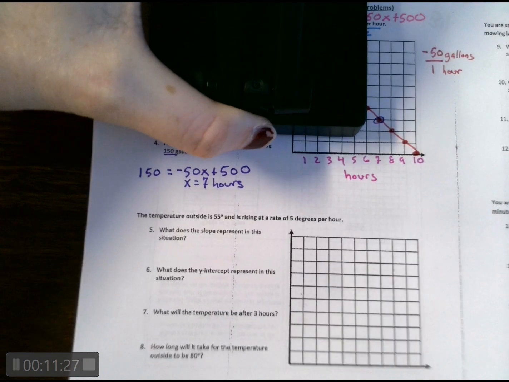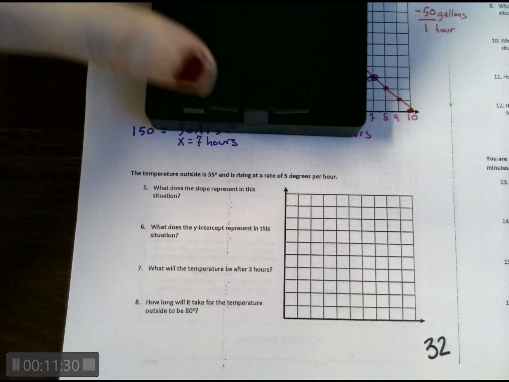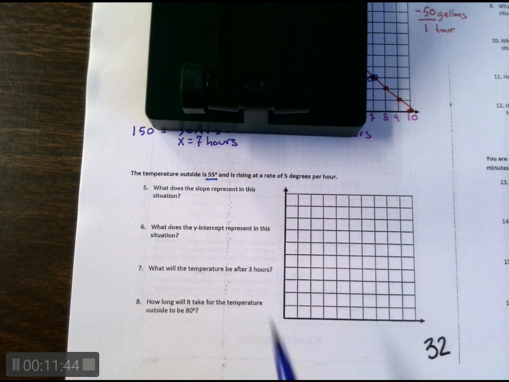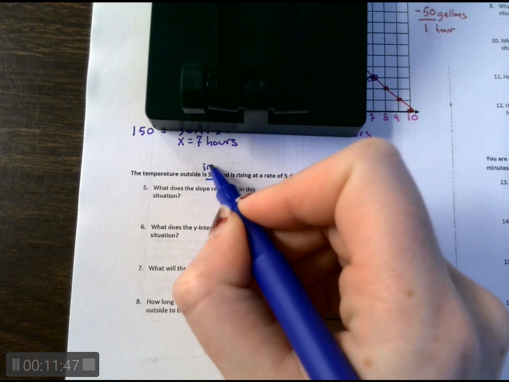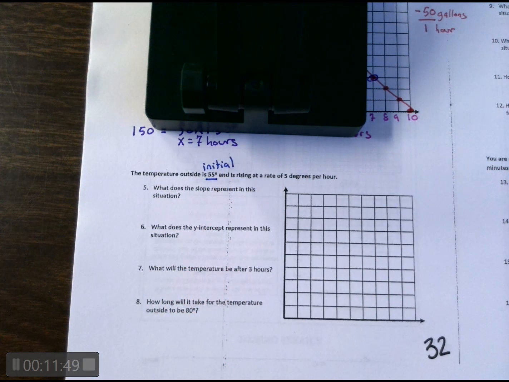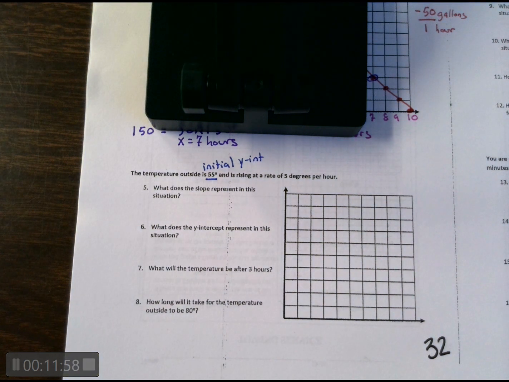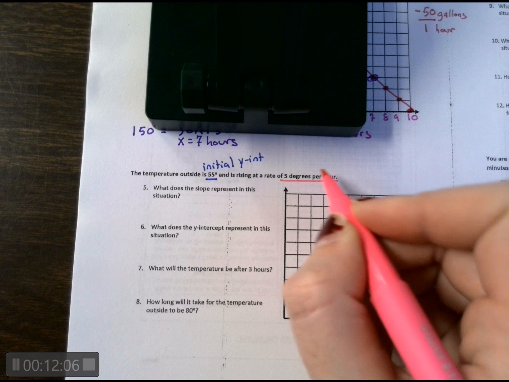So going down to the next one. Our temperature is 55 degrees and is rising at a rate of 5 degrees per hour. Okay, so let's go ahead and write our equation. So temperature outside is 55 degrees. This tells me that my initial value is 55 degrees. And what did we say our initial value also was? That's right, it's also our y-intercept. Okay, so then what's our slope? I hope you said 5 degrees per hour, because that would be correct.